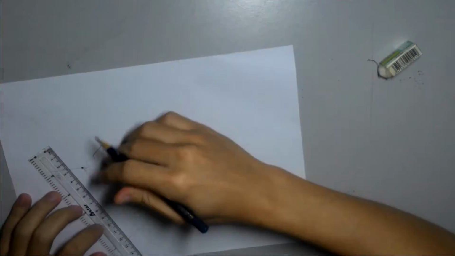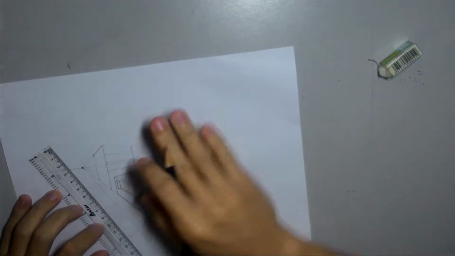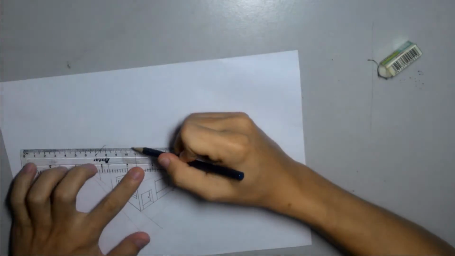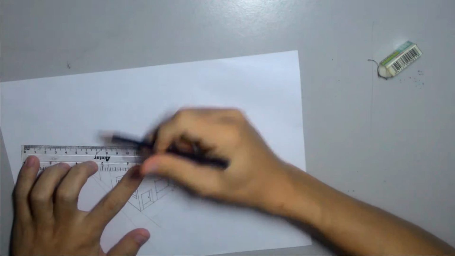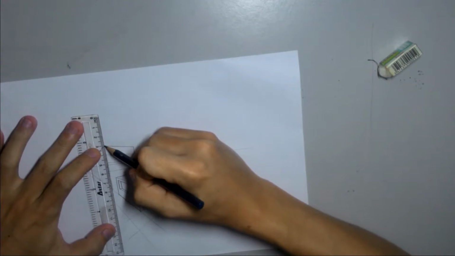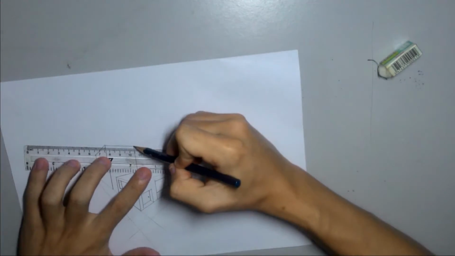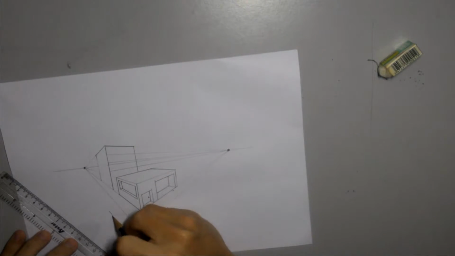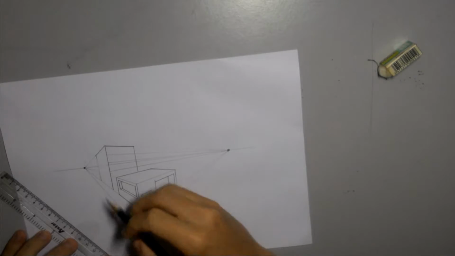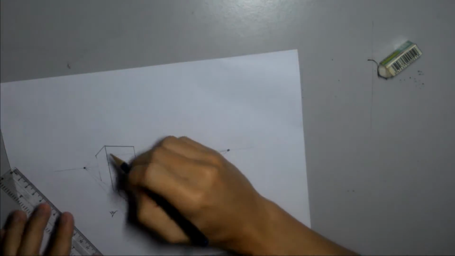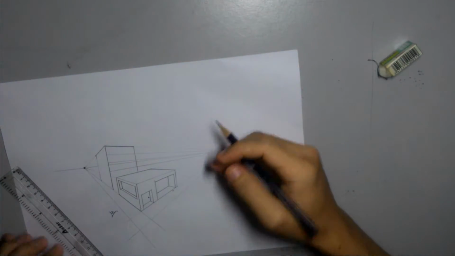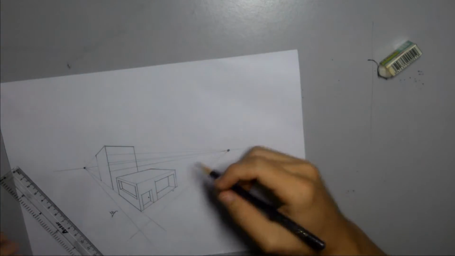So as you can see, you can clearly see that this is the proper plan, the proper viewing angle and in the right perspective. As your eyes are looking upward, you cannot see the rooftop when the building is above the horizontal line. So this is how you draw it.